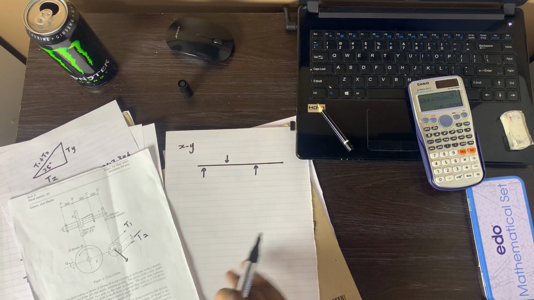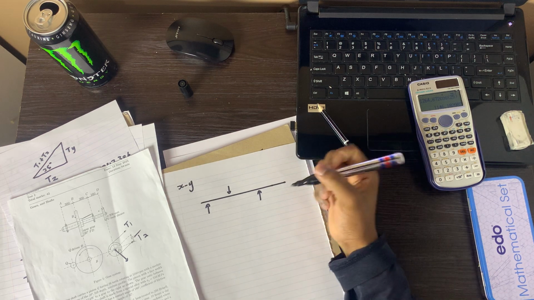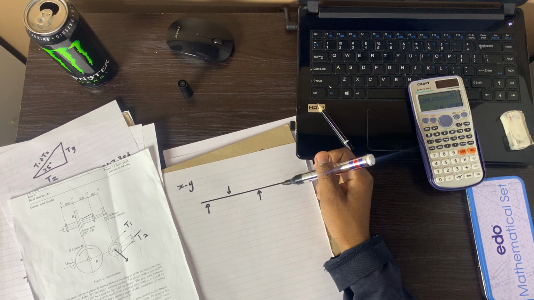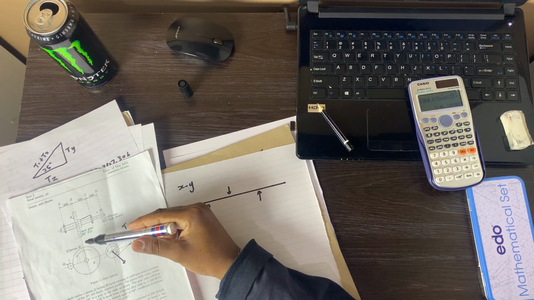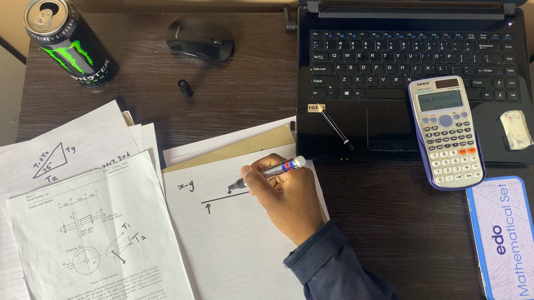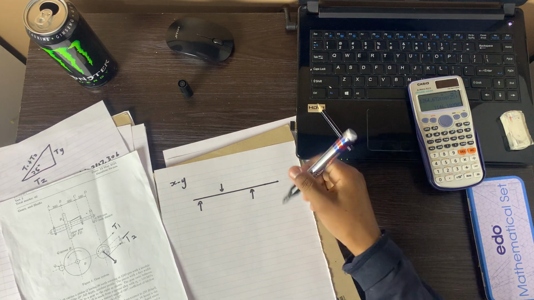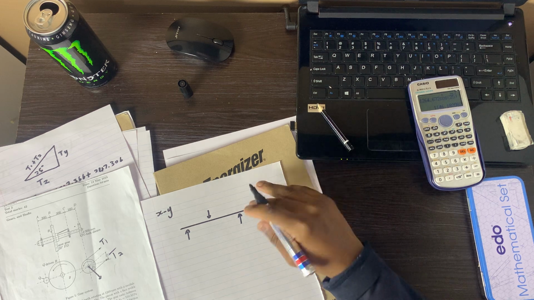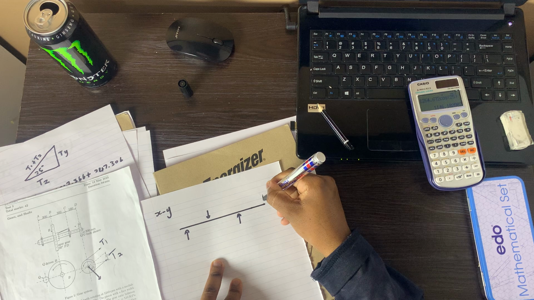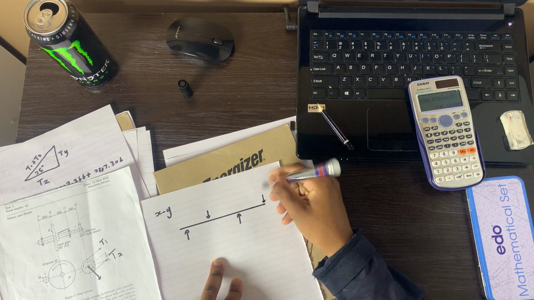Sometimes you have to use basic intelligence, you don't have to be in grade 12 to know this. These forces are both in the same direction, and this one we are sure is going down. That one we are sure is going down. So I feel like the pulley should also go down. It's fair that way. Okay, we'll see what happens, I'm going to put it as if it's going down.